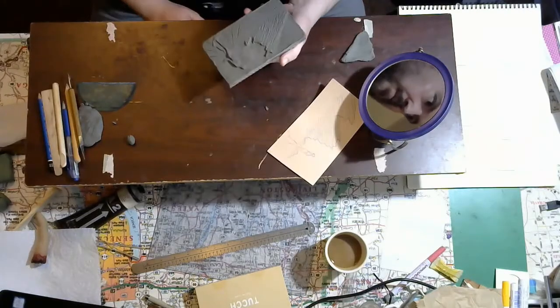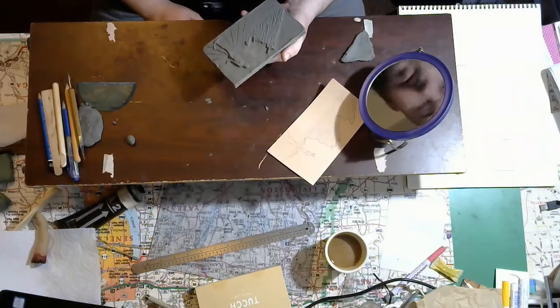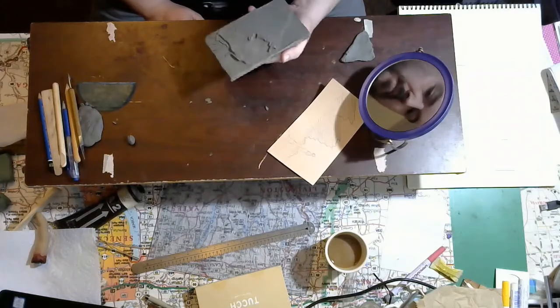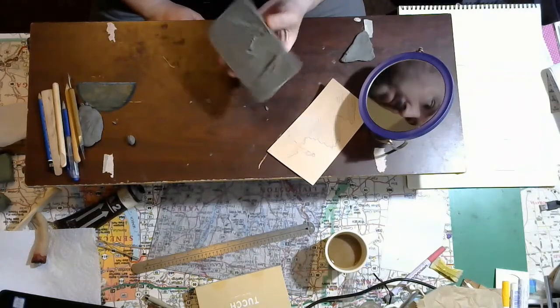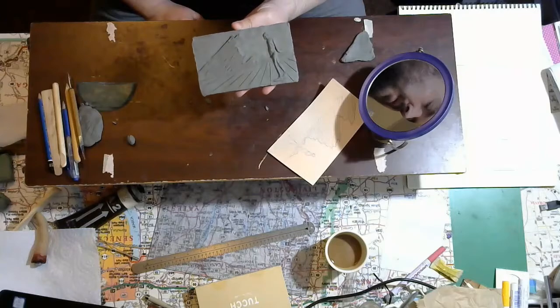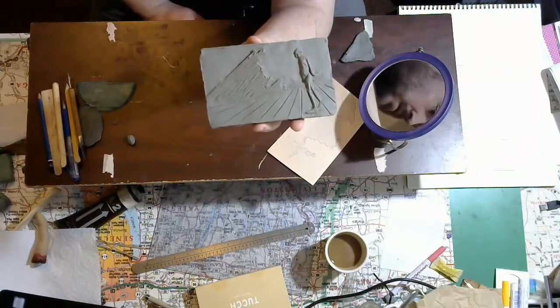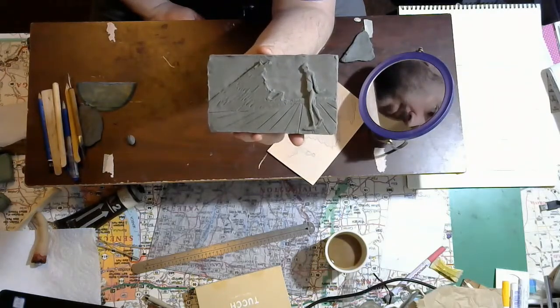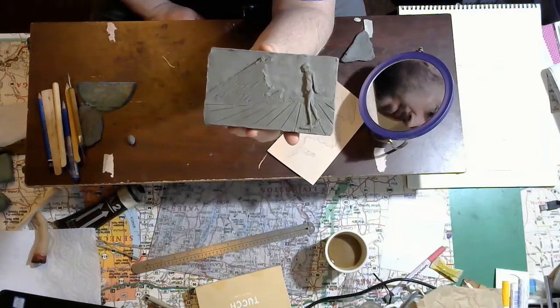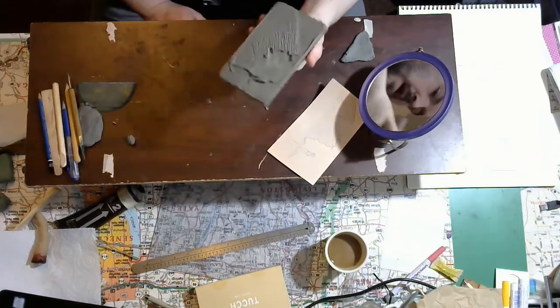Okay, and my piece is 98% done. I might finesse it a little bit more. Okay, there we go. I'll put up a picture so you can get a better quality image of what I got going on here.